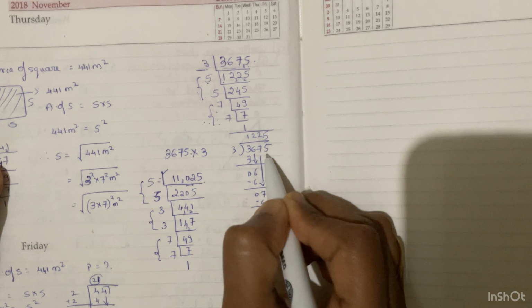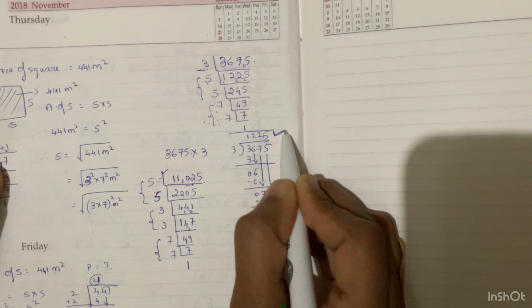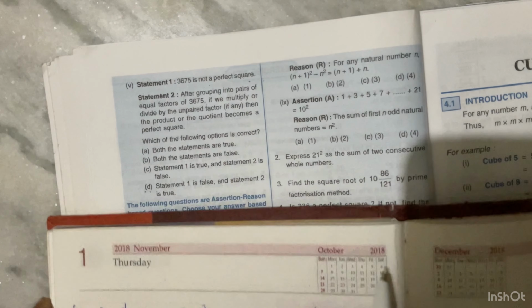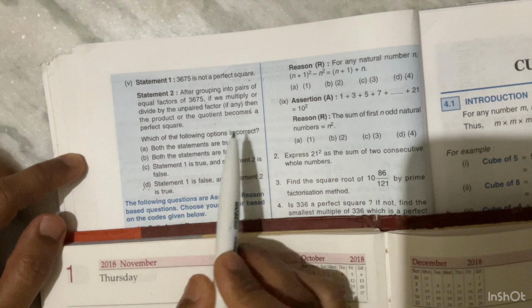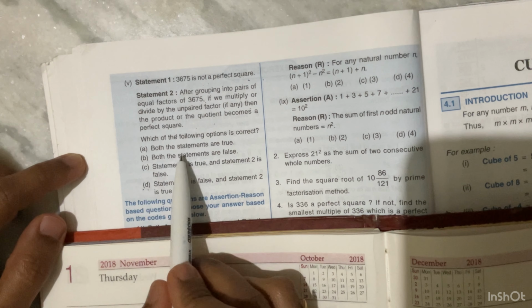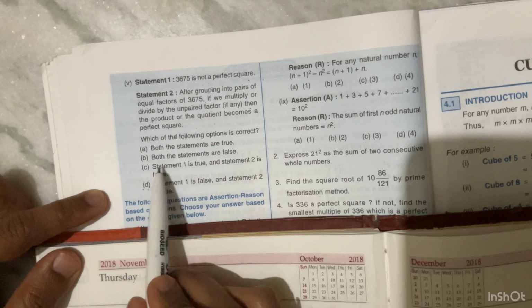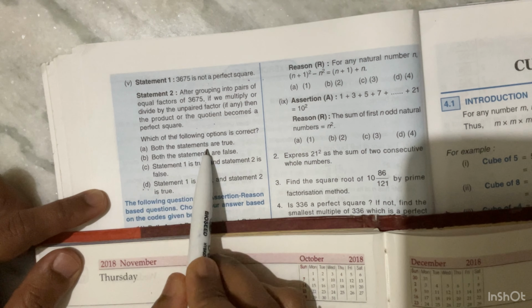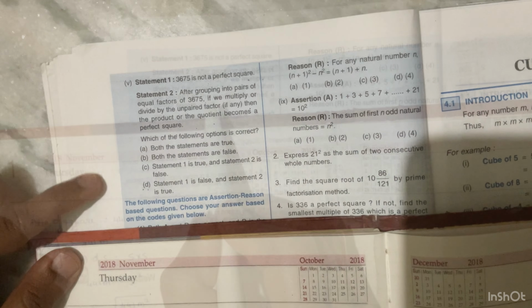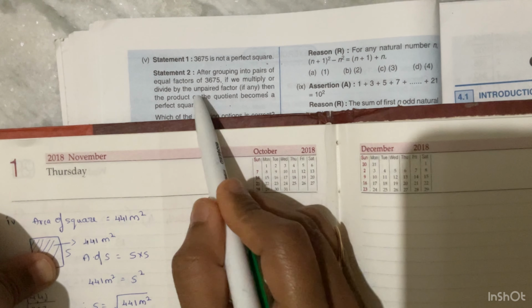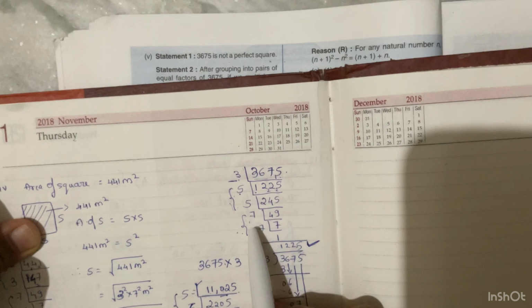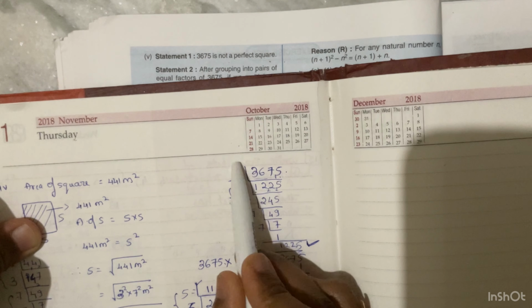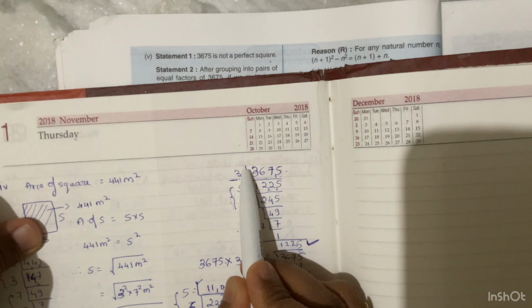So hence this is what we got. After division by 3 we got the quotient, that is also a perfect square number. Hence from this we can say this statement is also true. In the options, option A is the correct answer. Both the statements are true. And in this statement they have mentioned the unpaired factor. To find that, I have used the prime factorization method. So here we found that number, that is the unpaired factor.